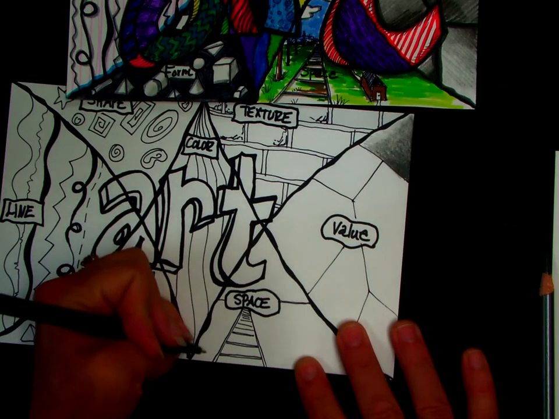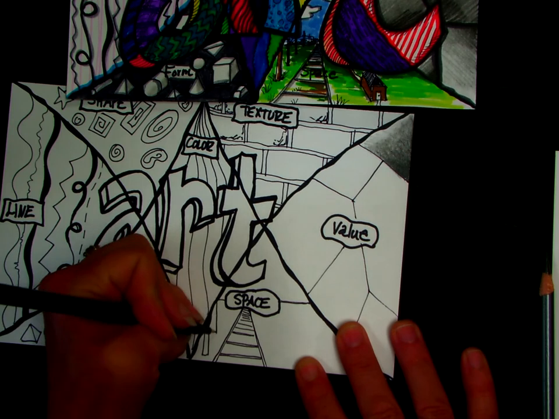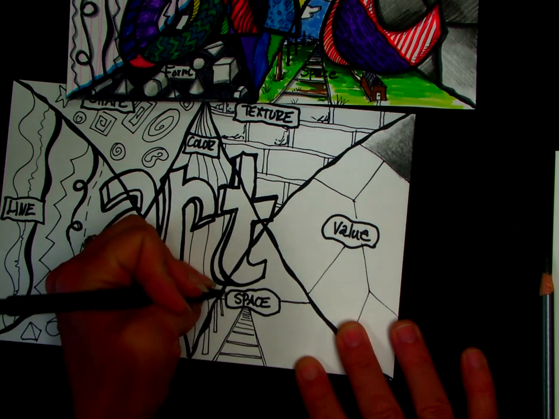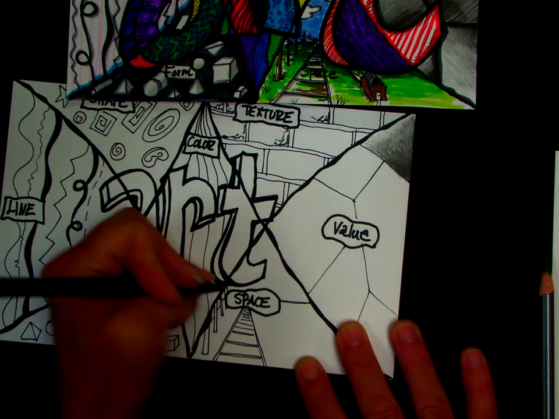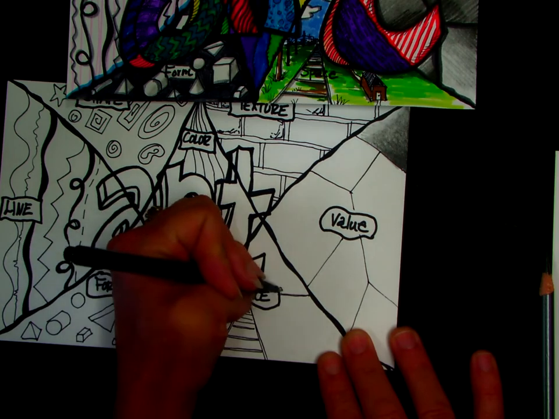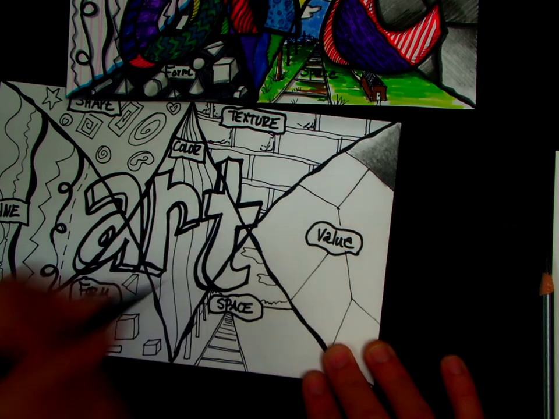Alright, and the same with the telephone poles. The telephone poles will be close at first, and as they go back into the distance, they're going to be closer together and smaller. And then you can put some trees back there if you want to. Put some sky and fill it in.